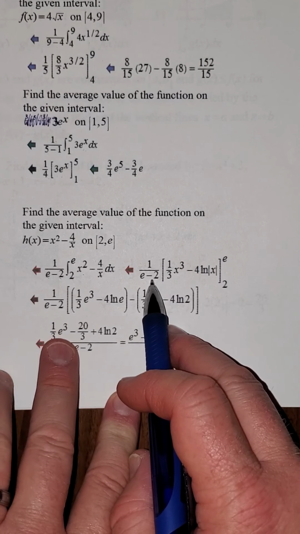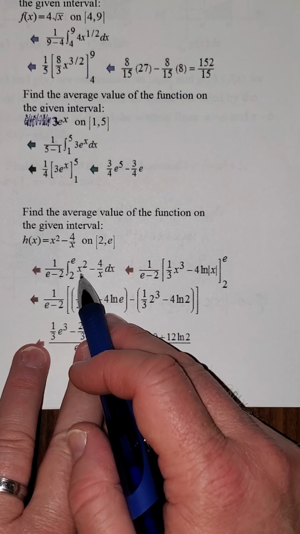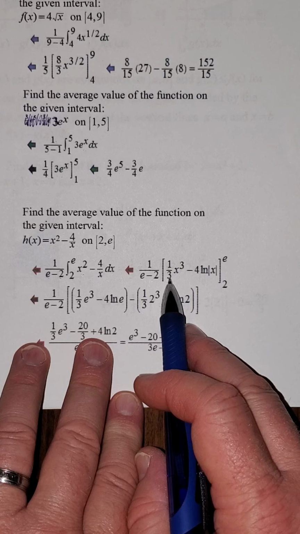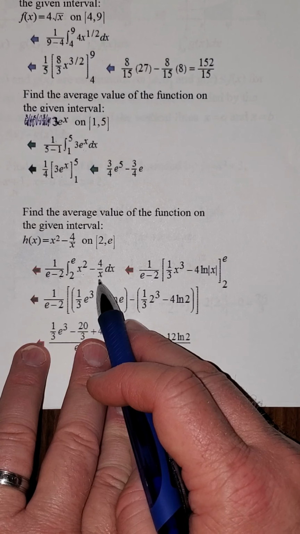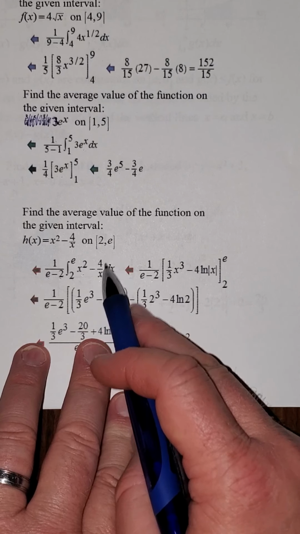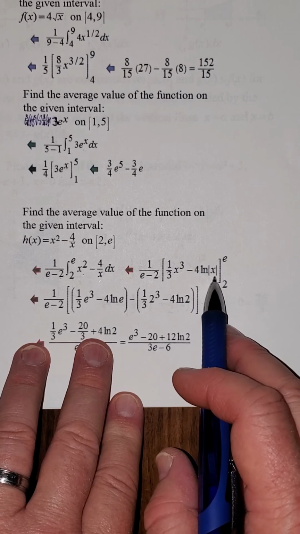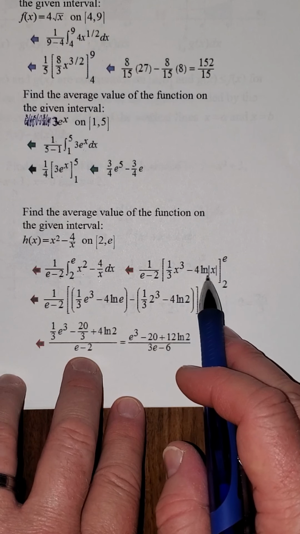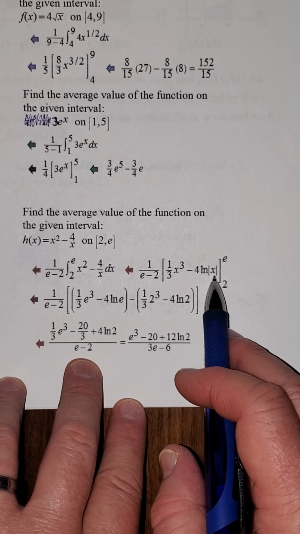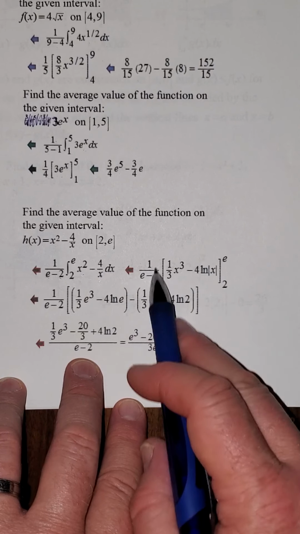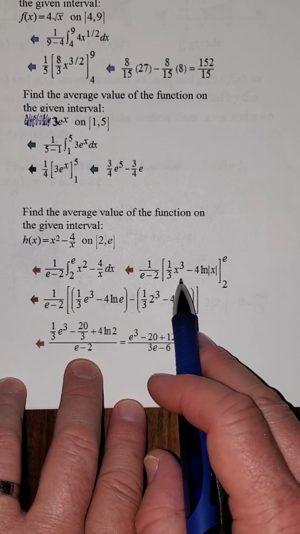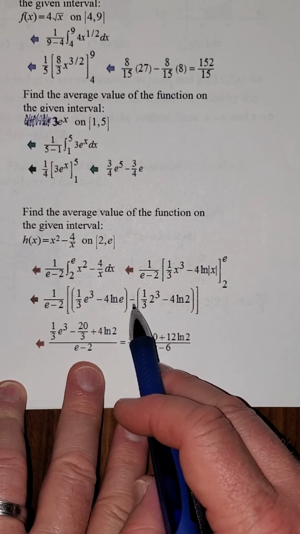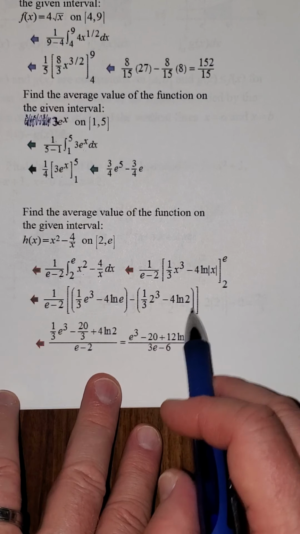Now, we really can't simplify that 1 over e minus 2, but this is a power rule. Add 1 to the exponent, divide by the exponent. Now, what's this? Look at your formula sheet. 1 over x, the antiderivative, is the natural log of the absolute value of x. So 4 over x, the antiderivative is 4 times the natural log of the absolute value of x. Now, how do I work this out? This is my antiderivative right here. Plug in the e first. Plug in e. Take that result and subtract, plug in 2.